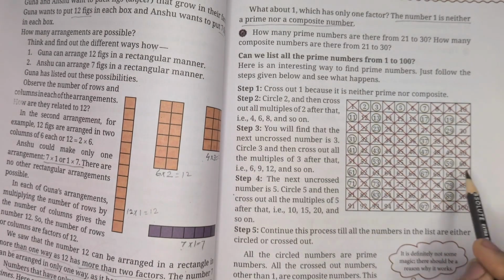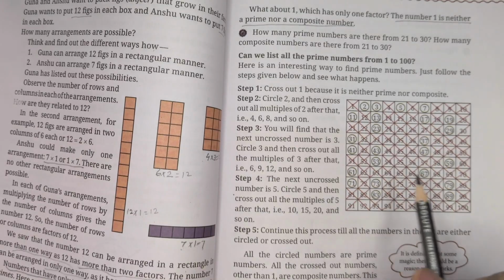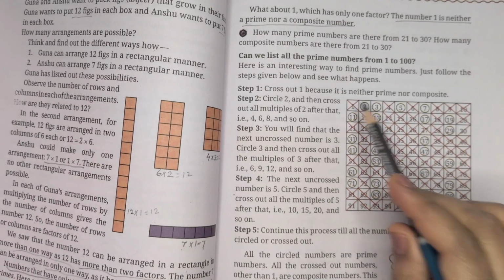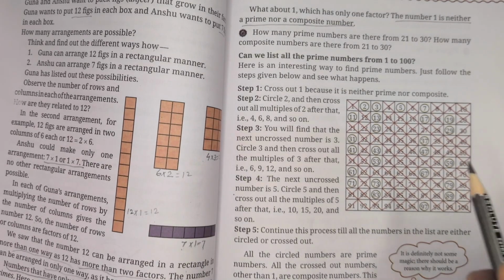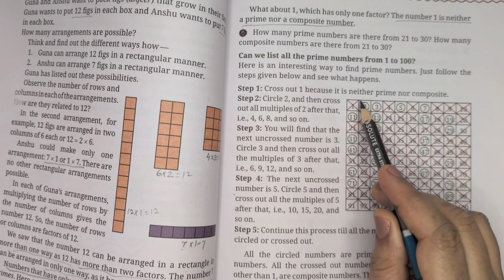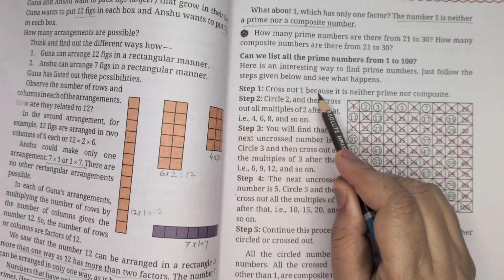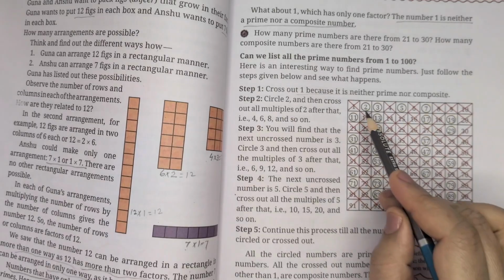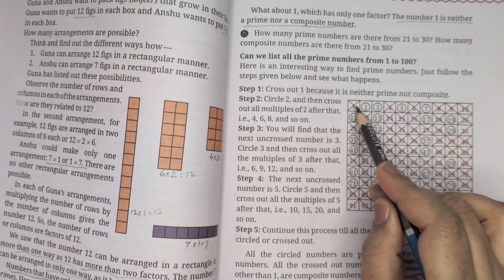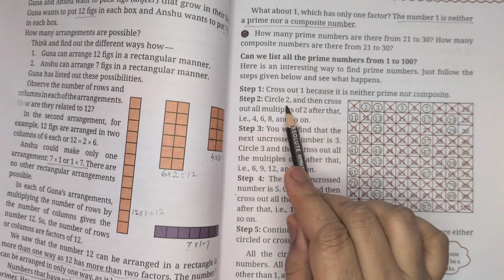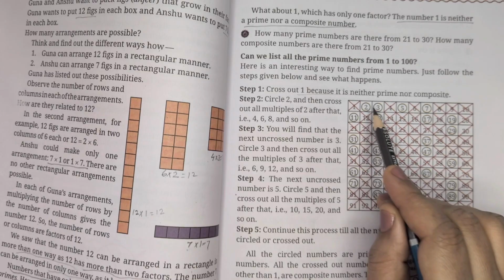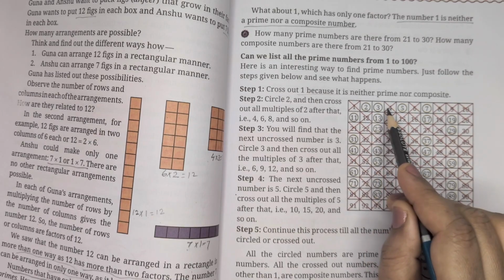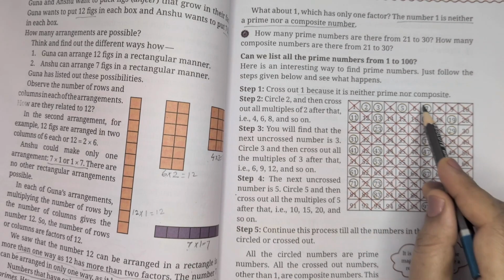Now, how to find out prime numbers and composite numbers in the table from 1 to 100. First we have to cross out 1, which is neither prime nor composite. So first just cut that number 1. Then circle 2. 2 is a prime number. And all the multiples of 2 we have to cross out.